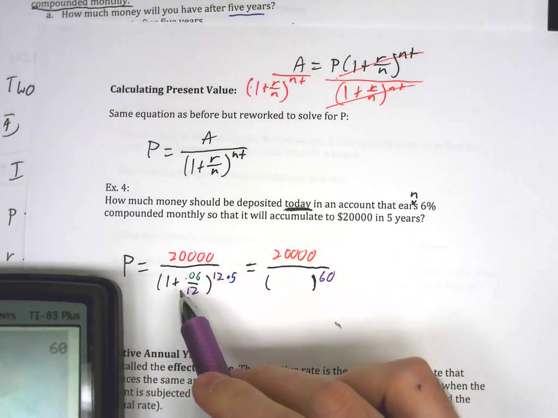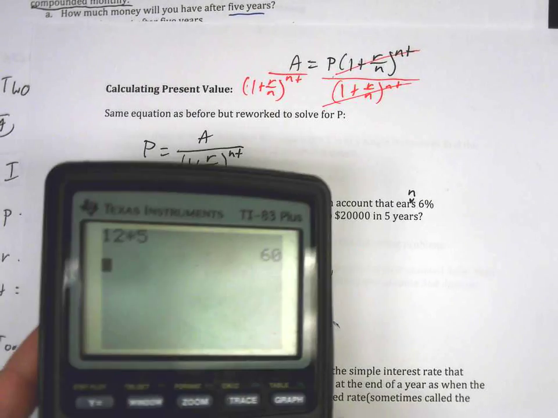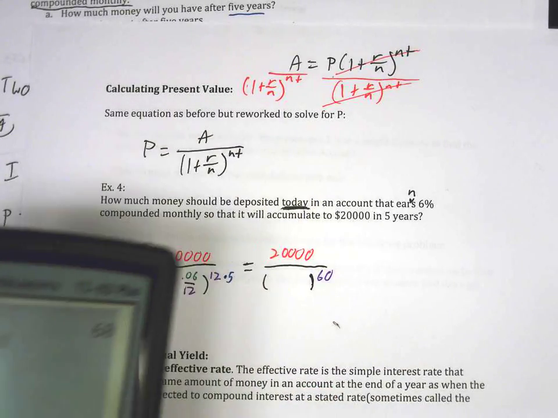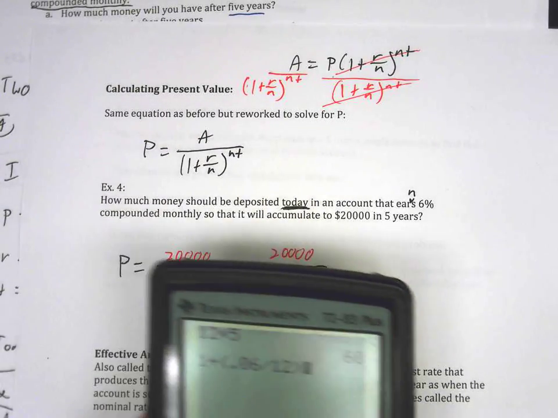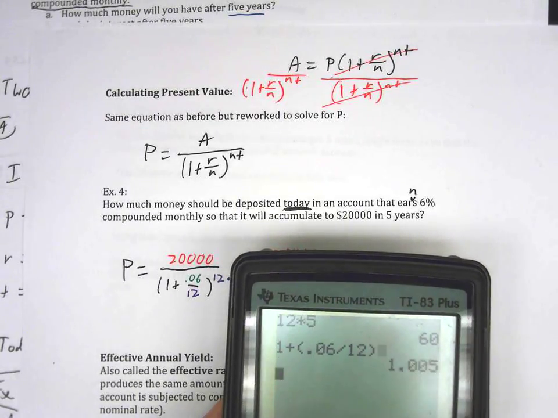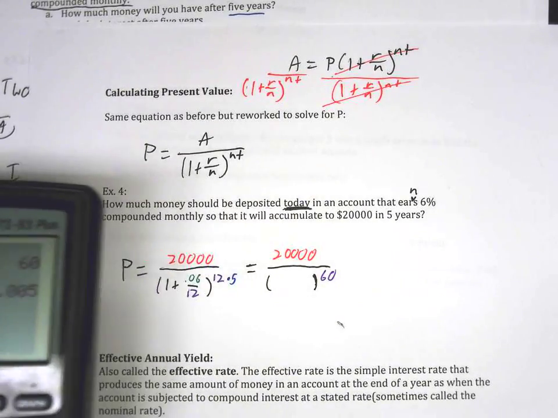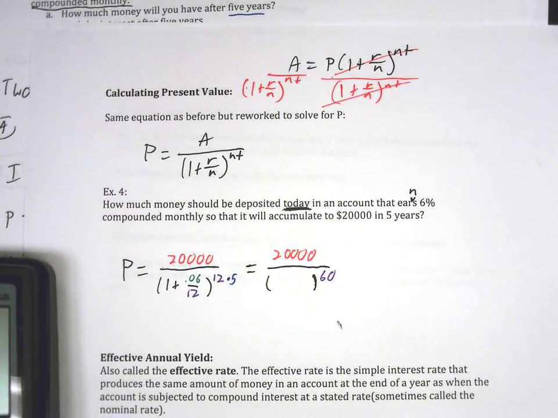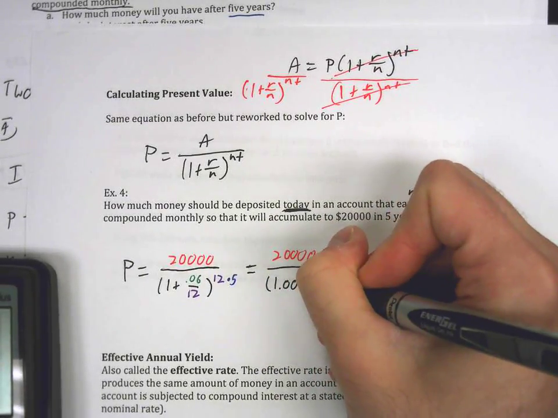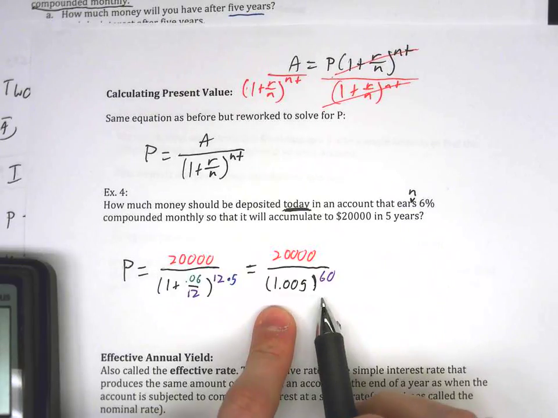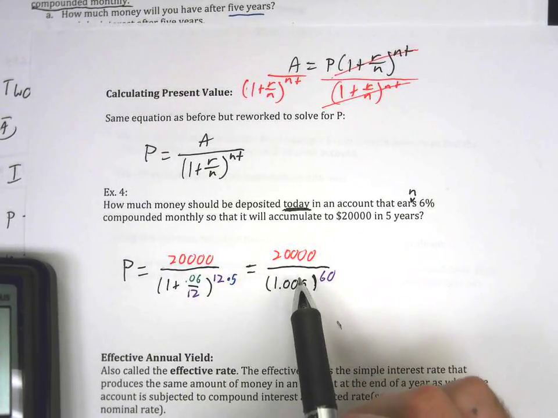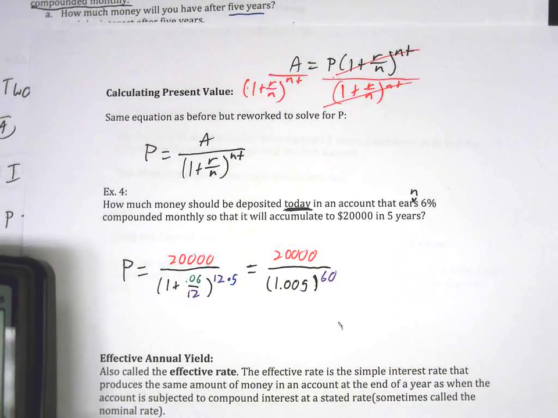Now inside here I have 1 plus 0.06 divided by 12. You can actually just type that in. Usually I do fractions in parentheses just to be safe. So I plug in 1 plus 0.06 divided by 12. That's going to give me 1.005. So I'm going to write that inside of the parentheses here. So now I have something that's a little bit easier to do some math with. We have 20,000 divided by 1.005 to the 60th power.